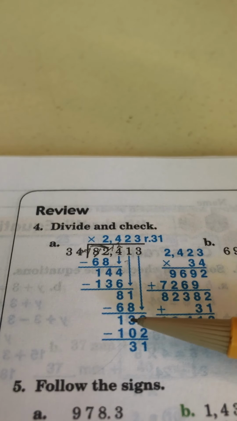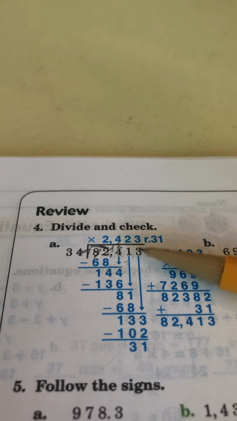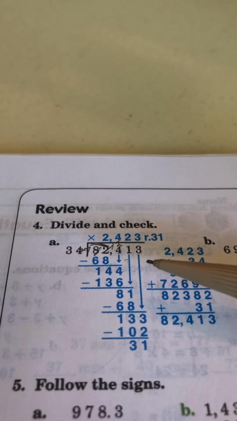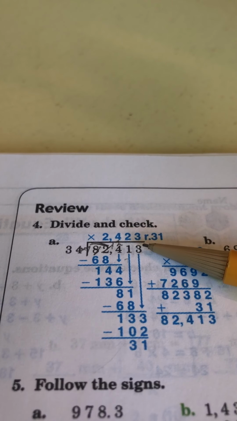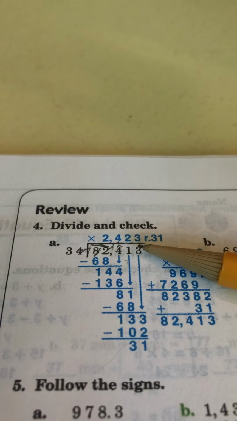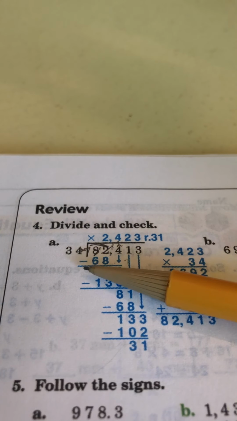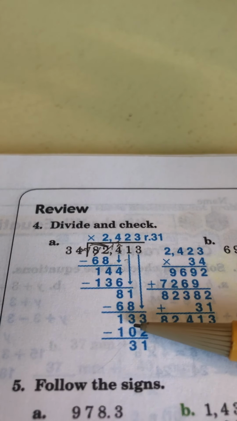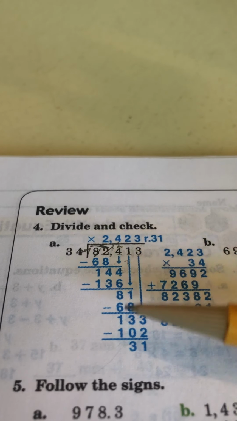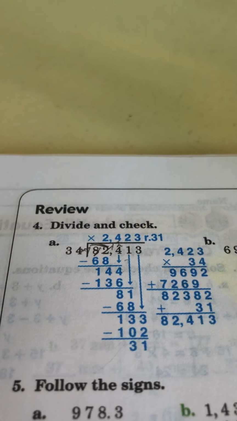3 goes into 12 4 times. So I would have put a 4 first, and then when I would have realized it was too big, I would have had to go back and make that a 3. Don't be afraid if that happens to you, okay? Because if you're estimating 3 into 13, 3 times 4 is 12, you're going to put a 4 there. Then you're going to have to realize and go backward. Do you know what I'm saying?